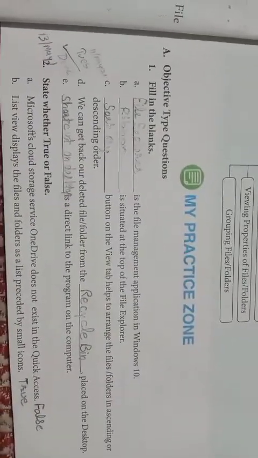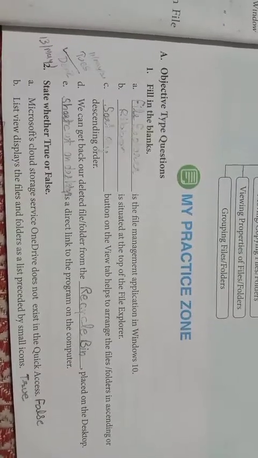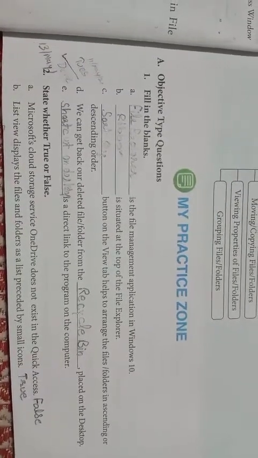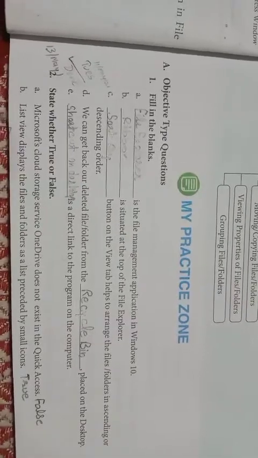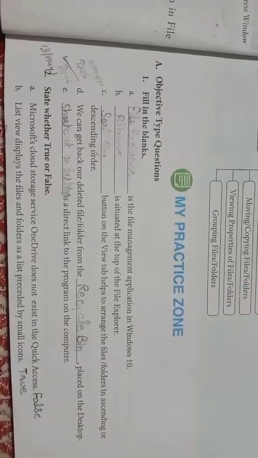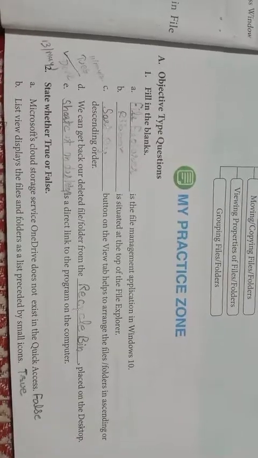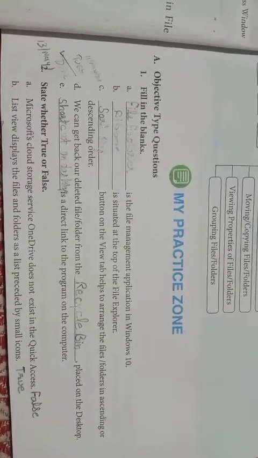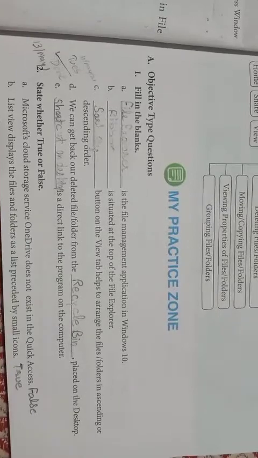Moving forward to the question and answer. Let's go for the question and answer. True and false. We already completed the chapter most probably two times. So let's talk about the true and false. We already did the fill-ups. Then moving forward: the Microsoft cloud storage service OneDrive does not exist in Quick Access. What does it mean? It's false. It exists.